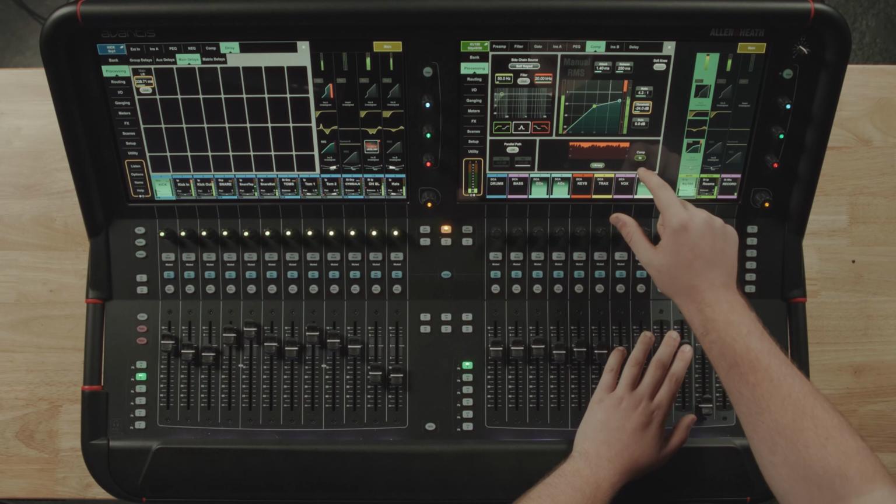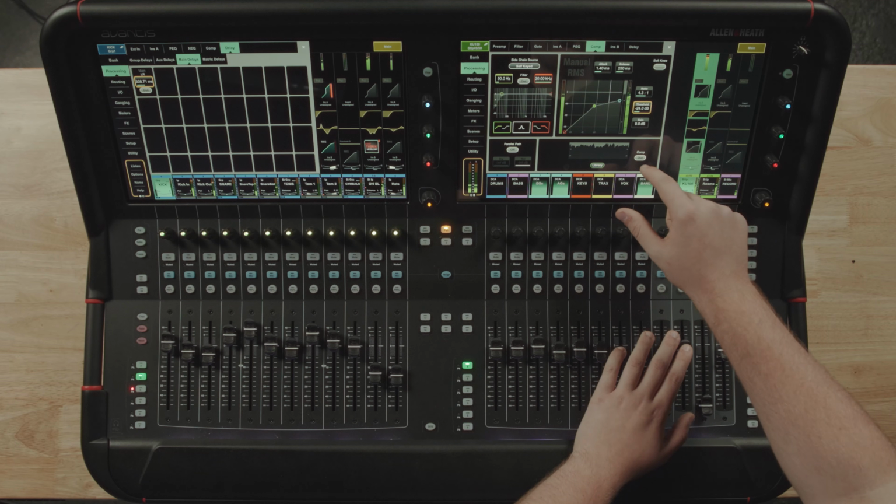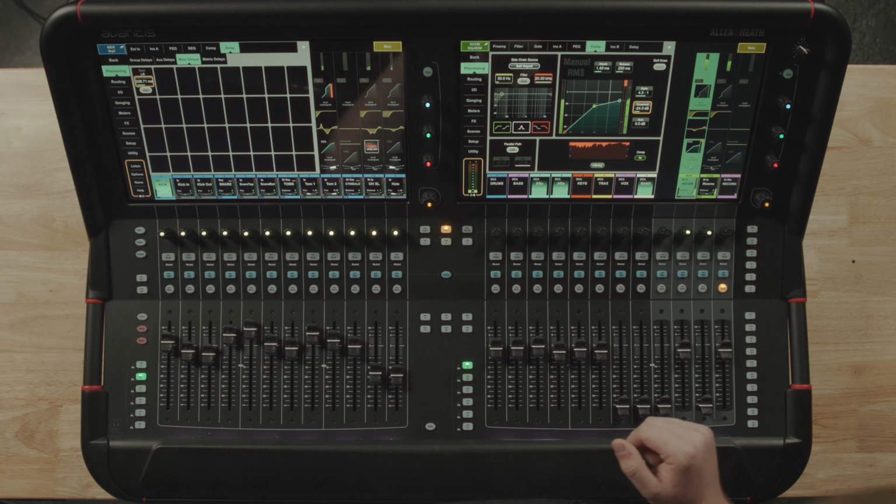And let's listen to it with it out. So we can hear a massive difference versus when the compressor is in versus out on our room mic channel.